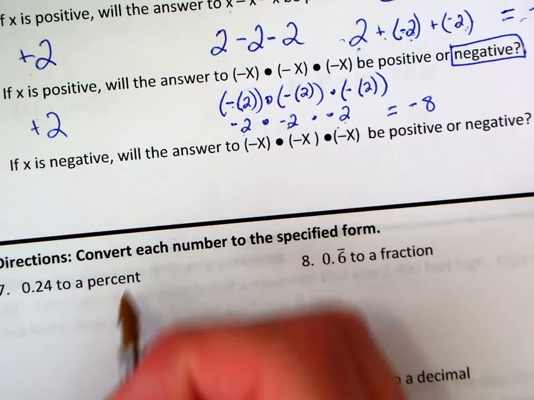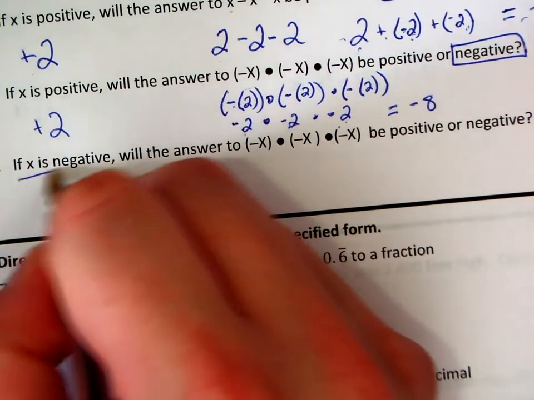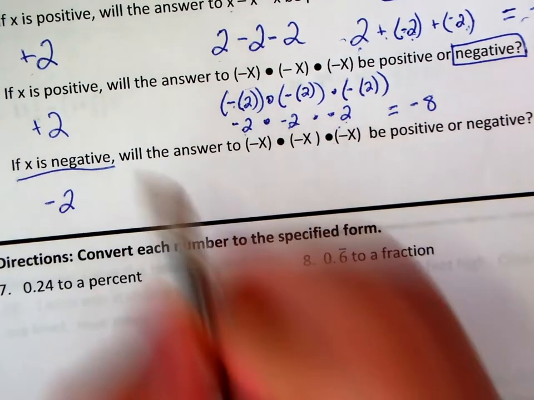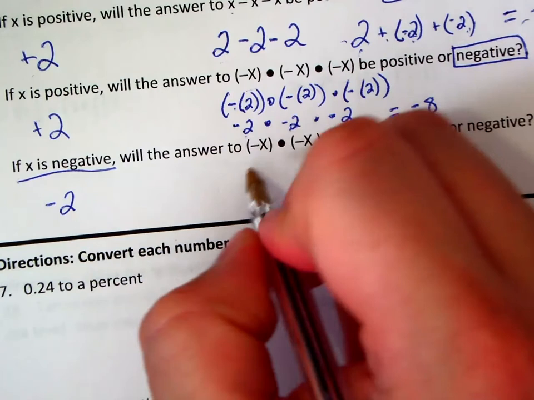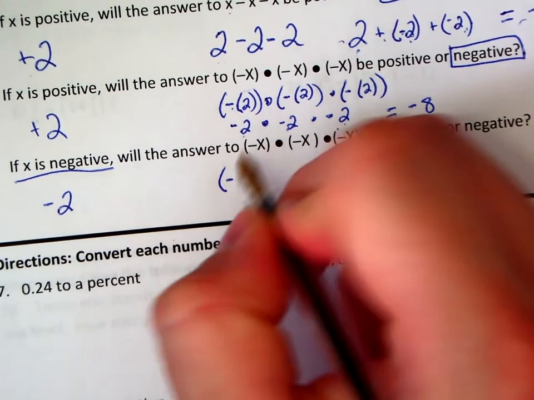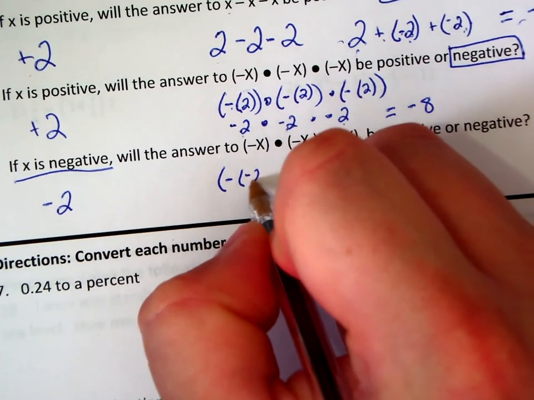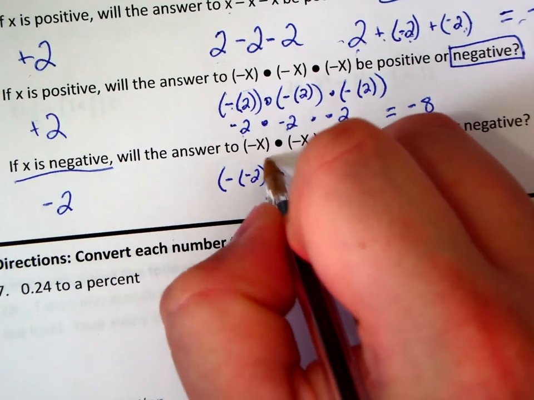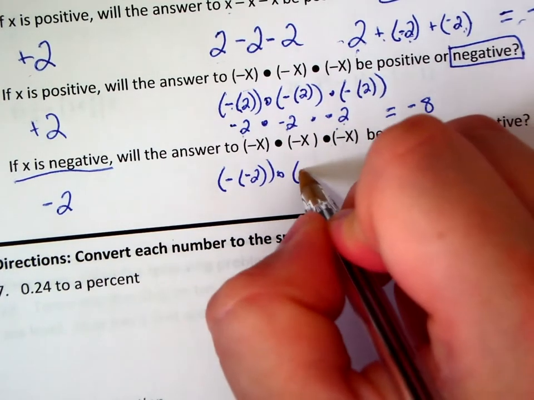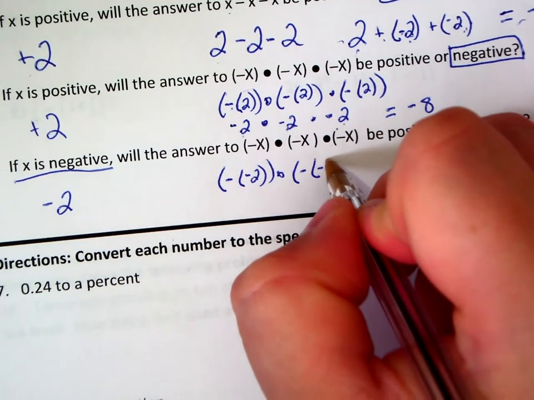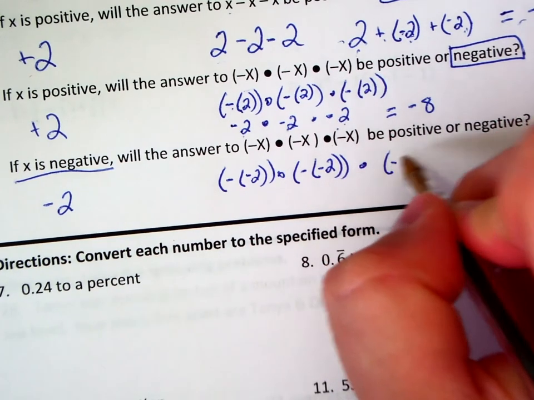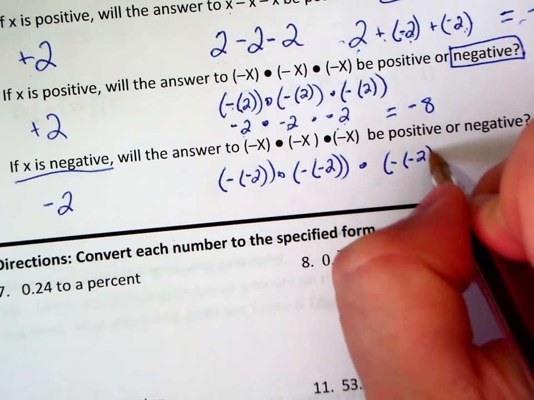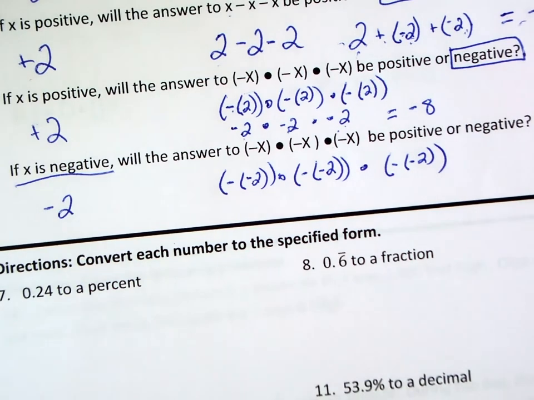If x then is negative, in other words, like negative 2, and again, I'm going to plug it into my parentheses. Negative, x value is negative 2, times negative, an x value of negative 2, times a negative x value of negative 2.